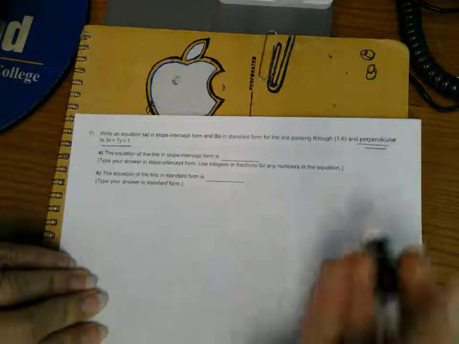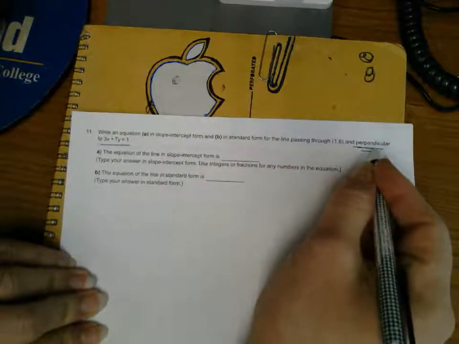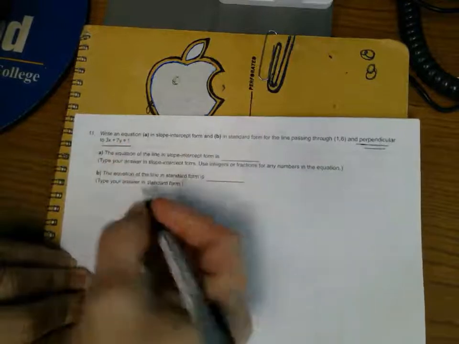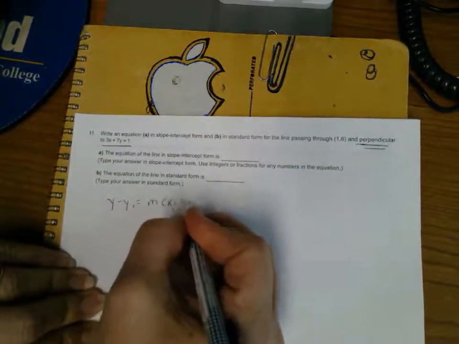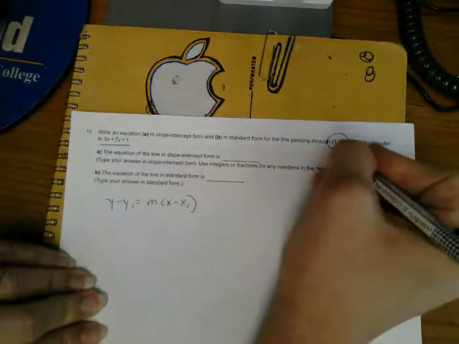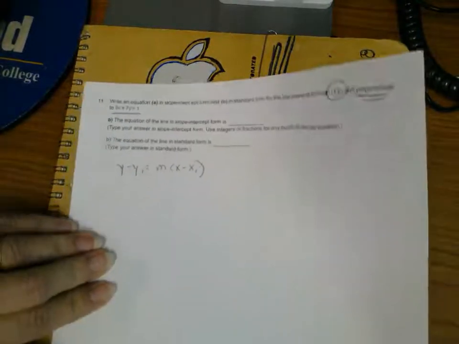It's the same question, but this time our slope is perpendicular to this line. So remember, we're trying to use this equation again, our point slope equation. We have a point 1, 6 to plug in.